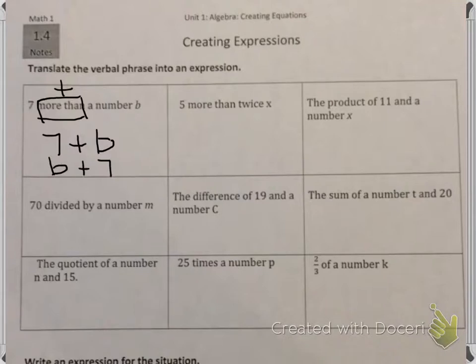And because addition is commutative, meaning you can do it in any order, that would have been acceptable. To me, 7 more than seems like you would write it this way because you started out with b and you'd add 7 more to that. But like I said, either direction would be okay because addition can be written in either order.